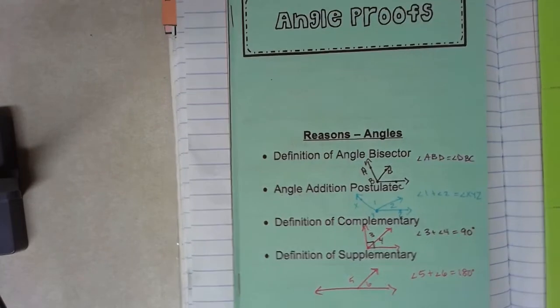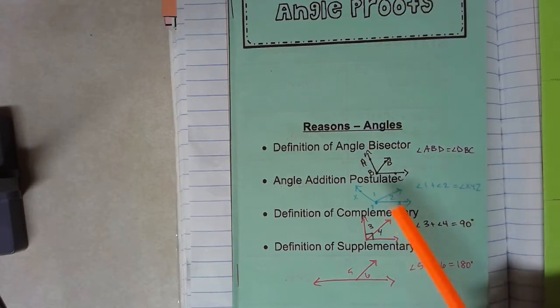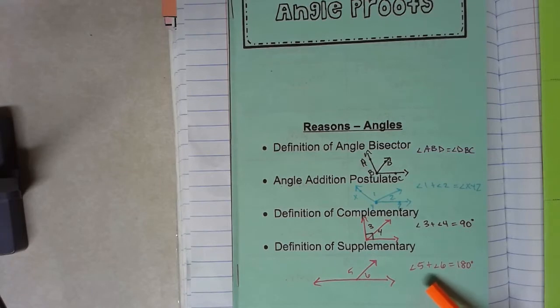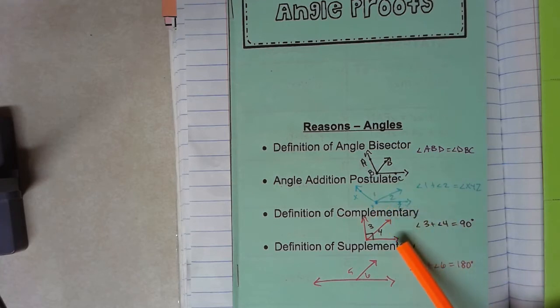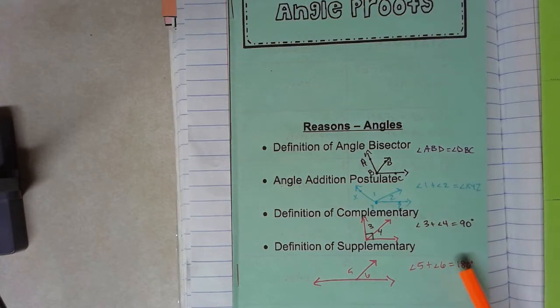Okay, next up is the angle addition postulate. So similar to the segment addition postulate, the angle addition postulate tells me that if I have one great big angle, in this case my great big angle is angle XYZ, and I cut it into two smaller angles, angle 1 and angle 2, not necessarily cutting it in half, just cutting it into two pieces, then the measures of these two angles added together will equal the measure of my whole. So that's the angle addition postulate.